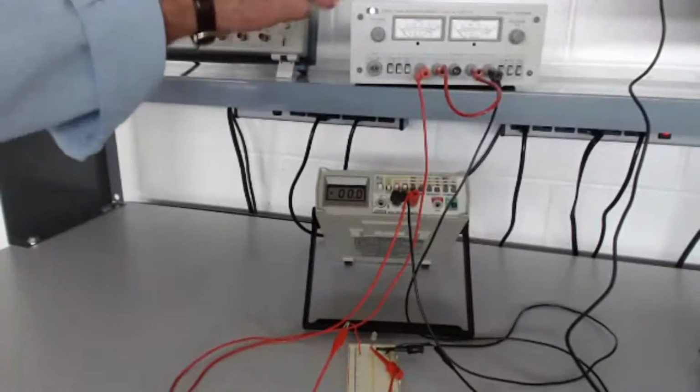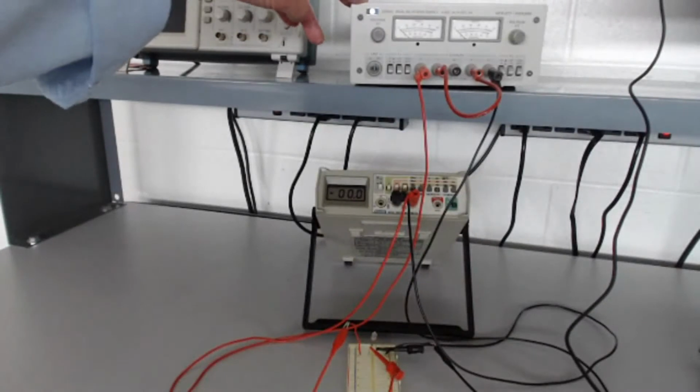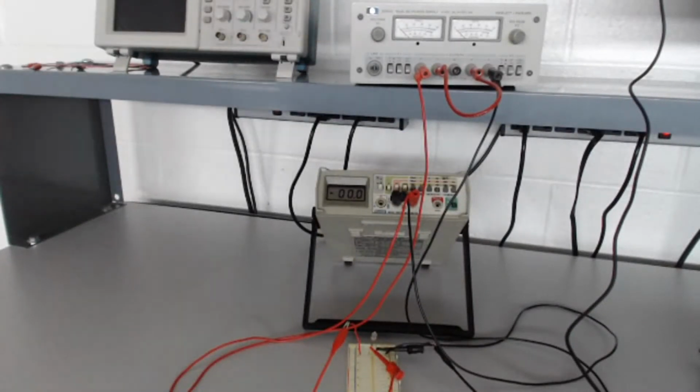So what I want to do here is to provide a little demonstration to show the energy stored in a coil in the form of magnetic field. And this also demonstrates the property of inductance, that a changing current in an inductor or a coil induces a voltage that opposes that change in current.